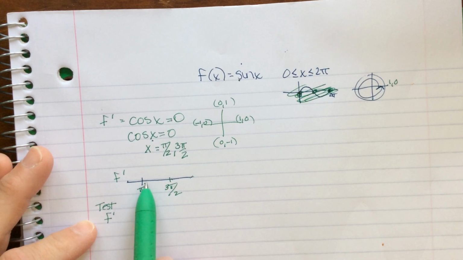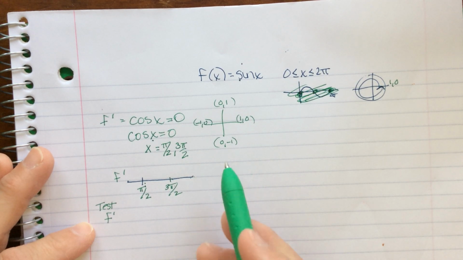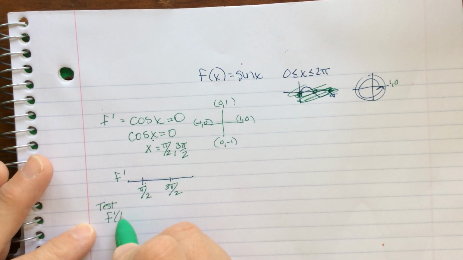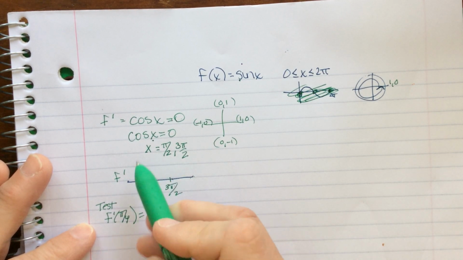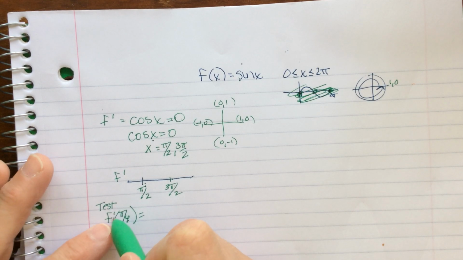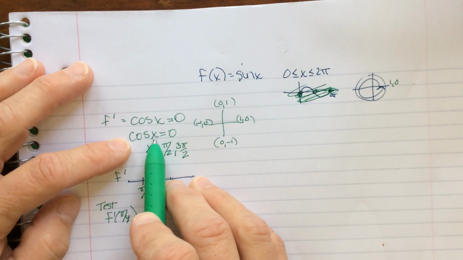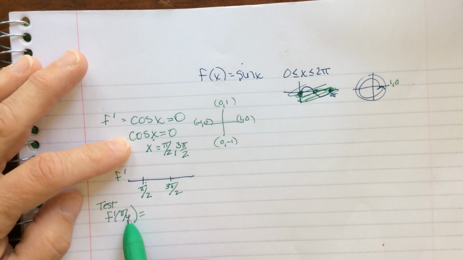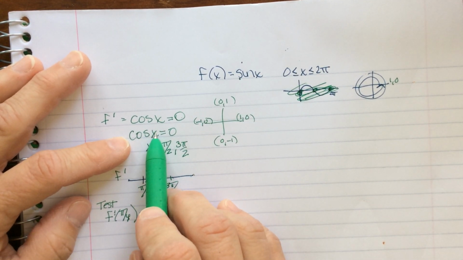Let's think about an angle that is less than pi over 2, such as pi over 4. So let's test pi over 4 and substitute that into the derivative. So right here, cosine of pi over 4 is in quadrant 1, and I don't really care about the value.